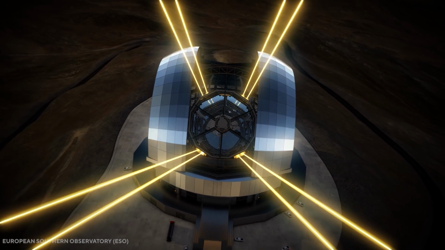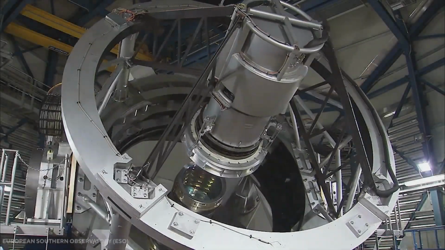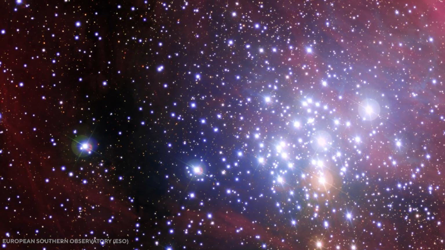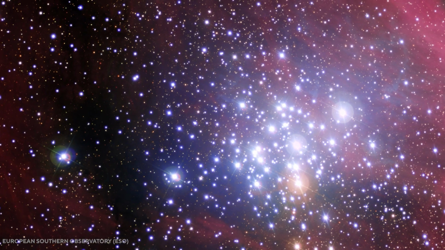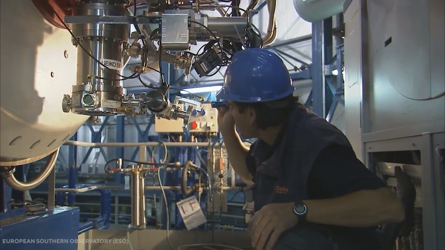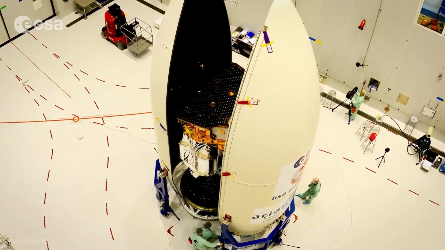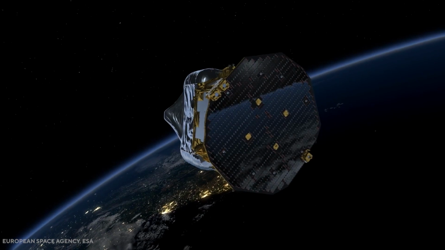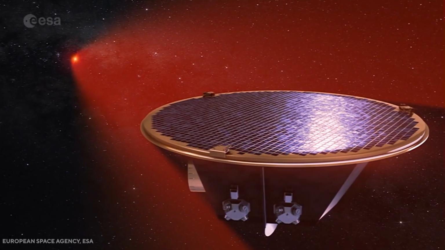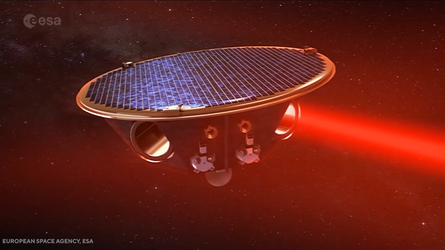LIGO is short for Laser Interferometer Gravitational-Wave Observatory, which is a large-scale physics experiment and observatory designed to detect cosmic gravitational waves and to develop gravitational-wave observations as an astronomical tool. There is a possibility that the waves could be heard by the planned European space-based gravitational wave observatory, LISA, or seen in future experiments measuring the cosmic microwave background.